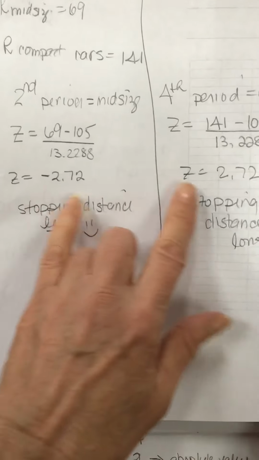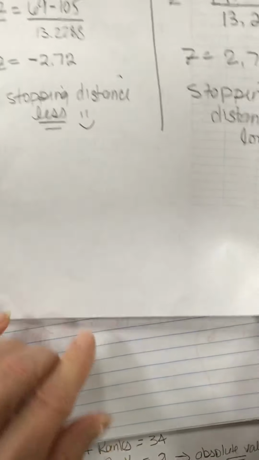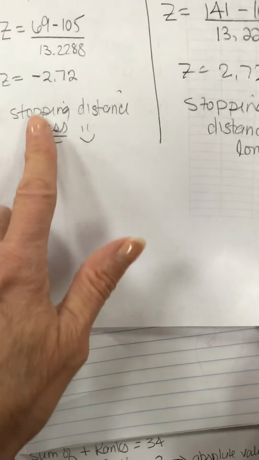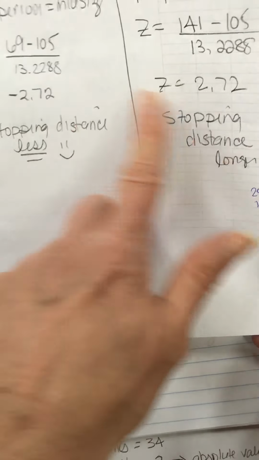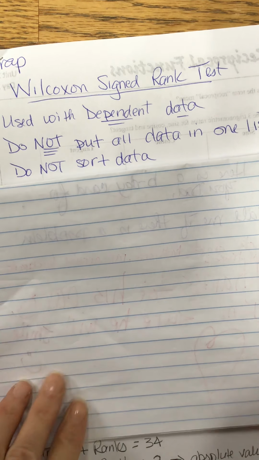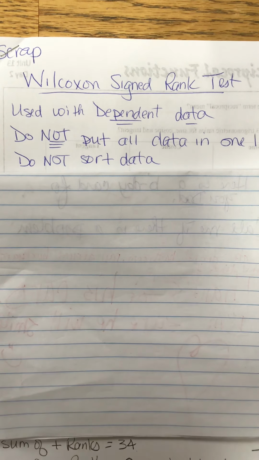And I think it's really cool that you will notice whether you add the ranks of the compact or the mid-size, you get the same test statistic. It's just that one is negative and one is positive. So you have your choice. Nobody's going to tell you, if the sample sizes are the same, which ranks you add up. I add them both up, and if they both come out to be the same number with different signs, I know I'm right.